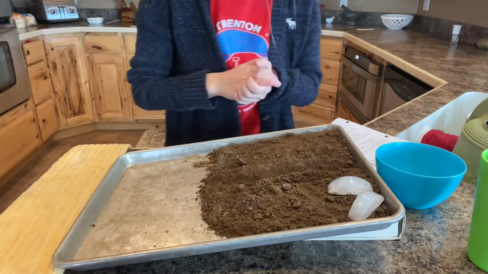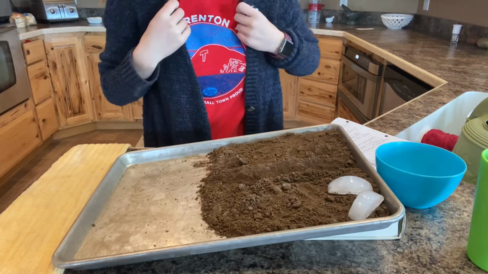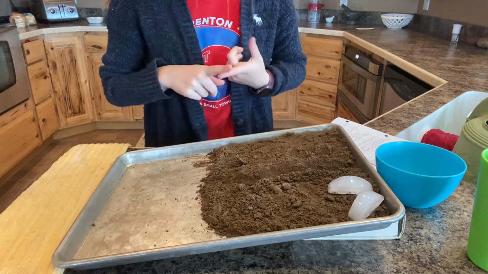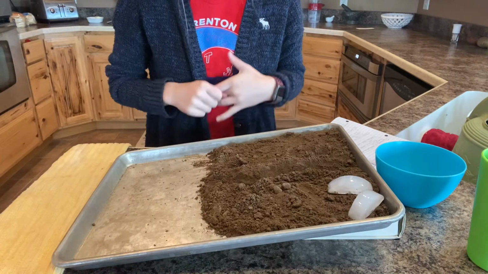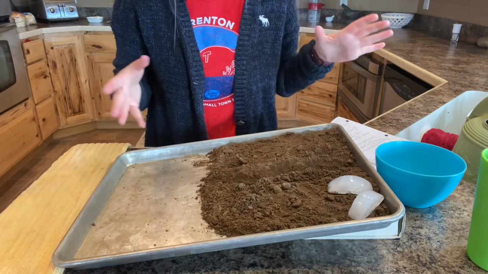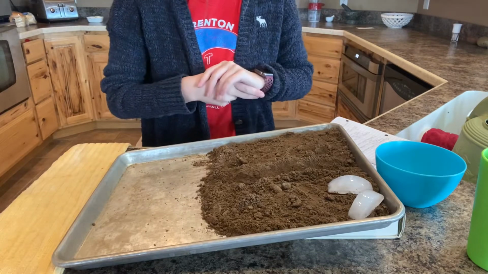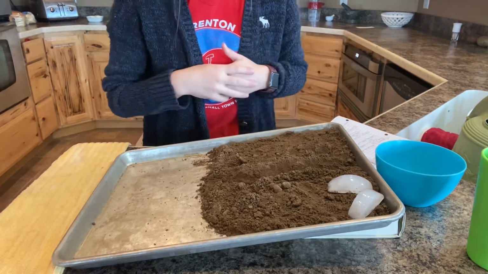I'm going to be doing my video response on the sedimentary process. So that would be talking about weathering, erosion, deposition, compaction, and cementation. And so I have this experiment here that I'm going to be doing different things to this mini ecosystem to see how those things will impact this environment.